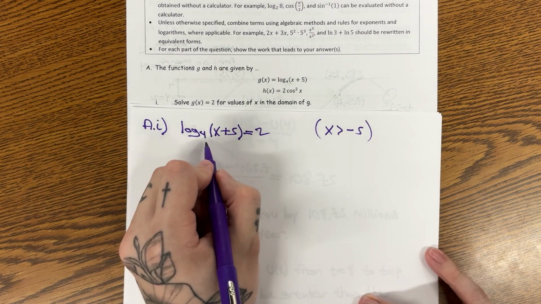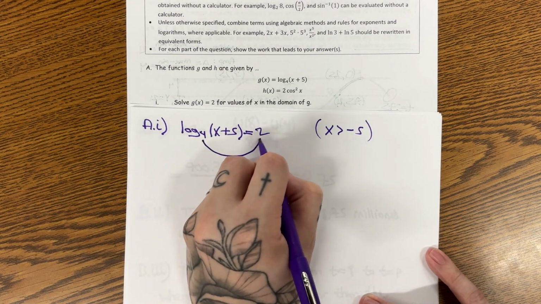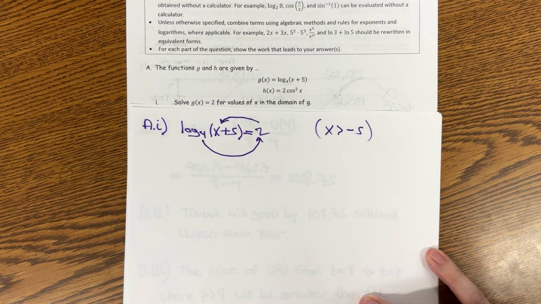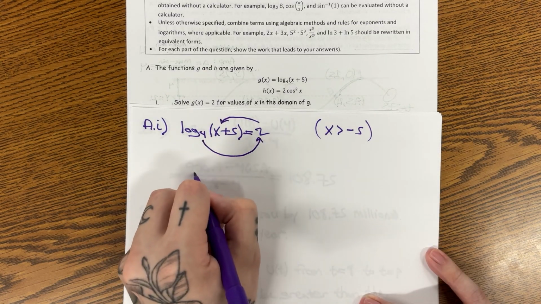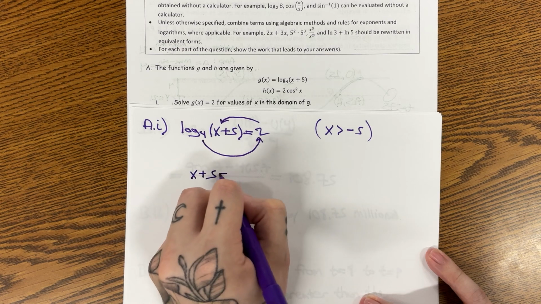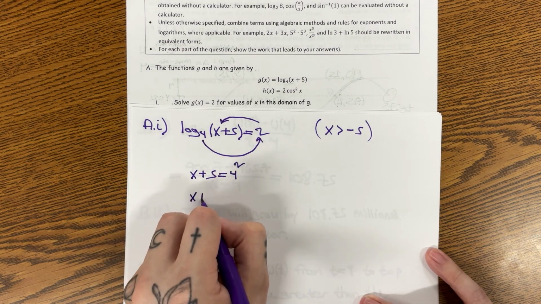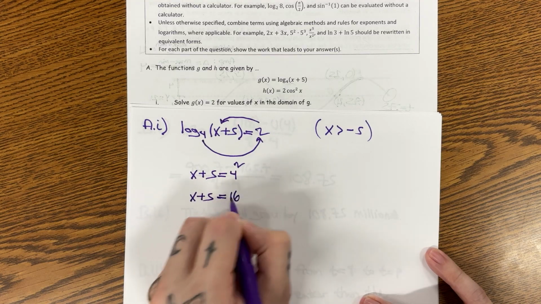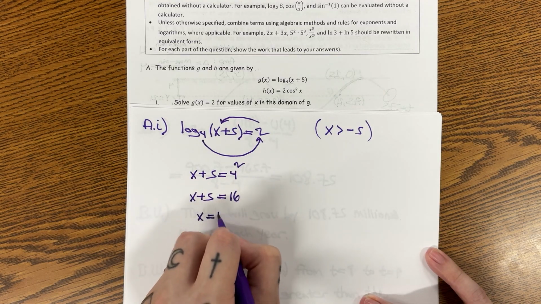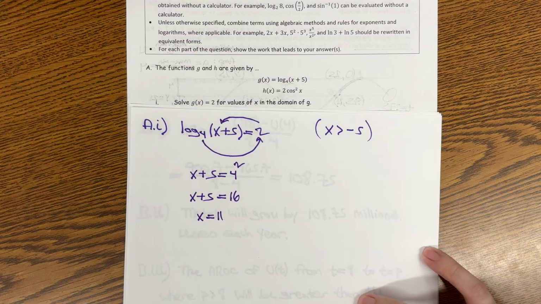So now when I solve, I'm going to do circle of life. So I'm going to do 4 raised to the second power is going to equal x plus 5. So x plus 5 is going to be equal to 4 squared. So x plus 5 is going to be equal to 16. Subtract 5 on both sides, so x is going to be equal to 11. So that's all you need to do on that one.